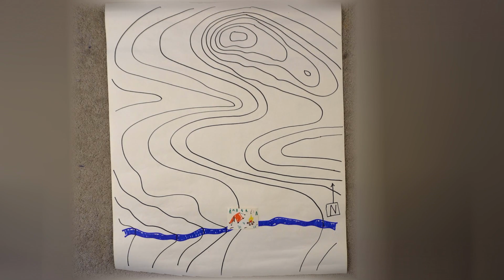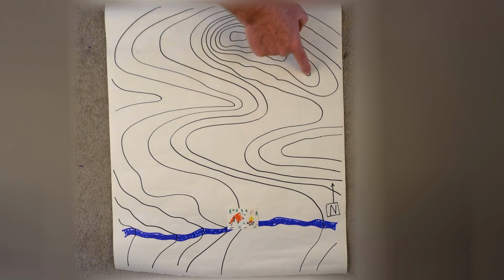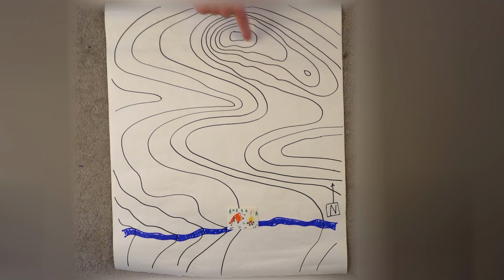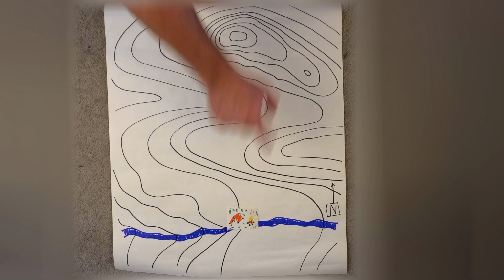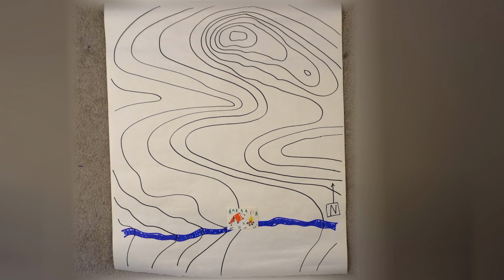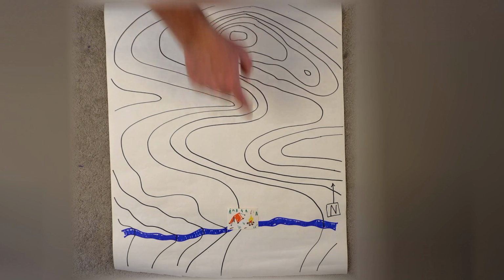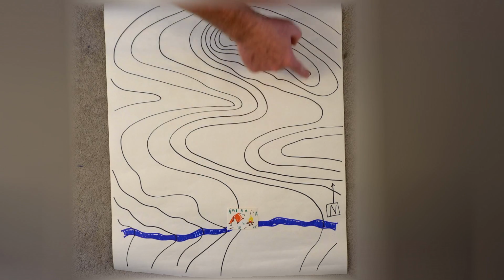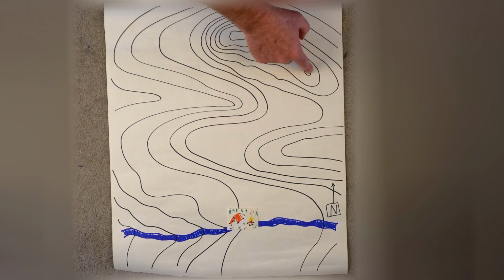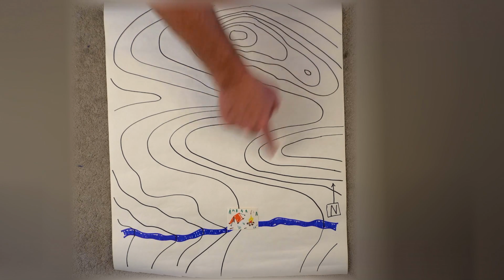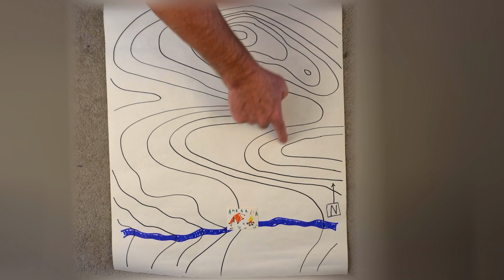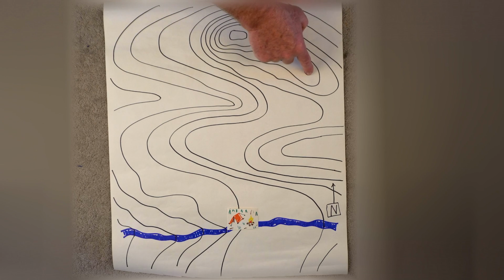The next day I want to travel up to this outcropping and then up to this peak and be back at my campsite before nightfall. So logic would dictate that I lay my map out, take a bearing on this peak, and then use my compass to direct me right to this outcropping.